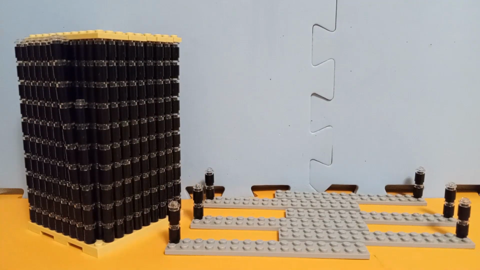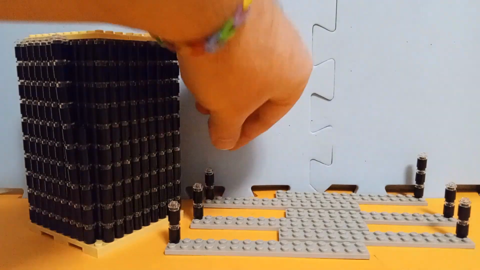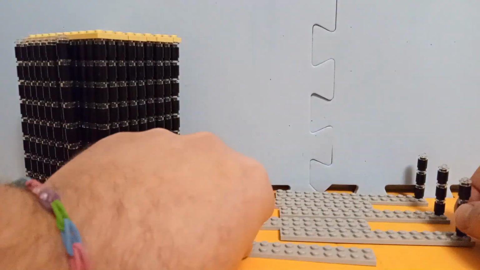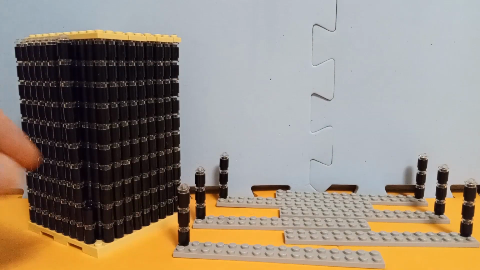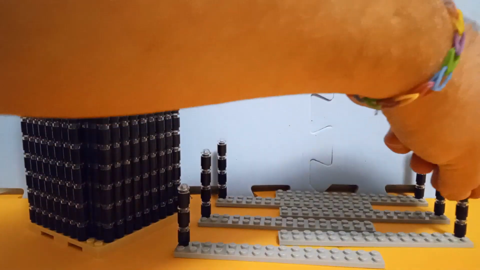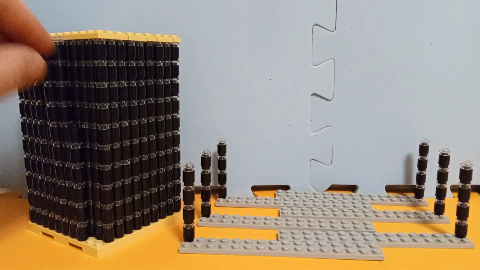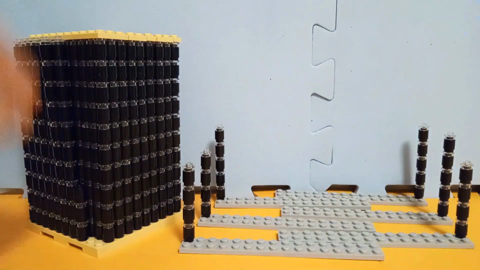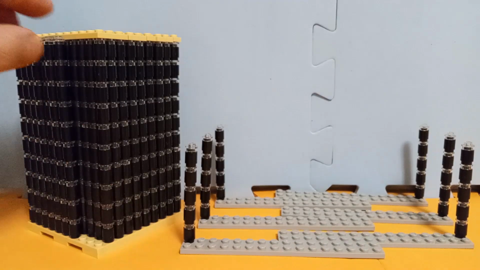And then all the groups will get a third cylinder. Then a fourth cylinder. A fifth. A sixth.